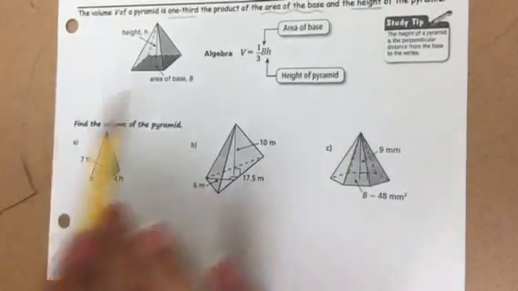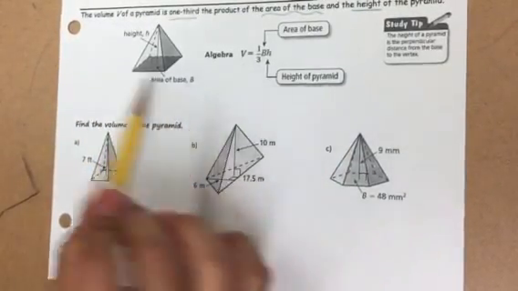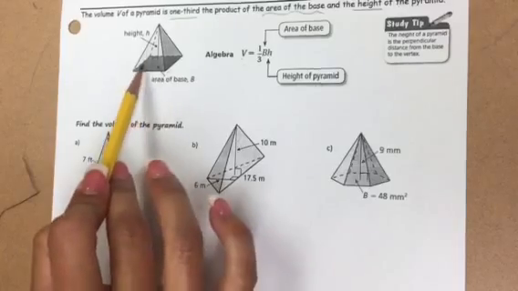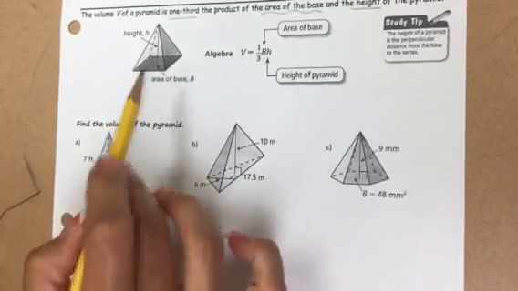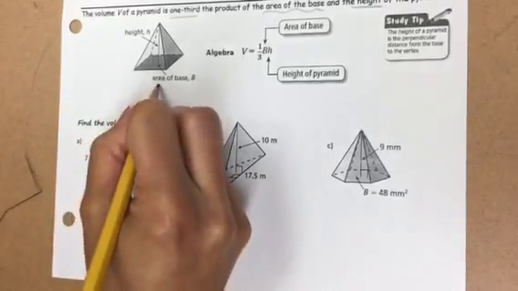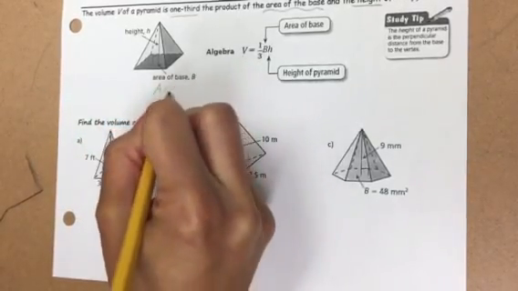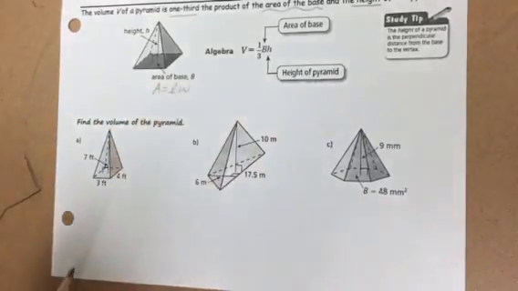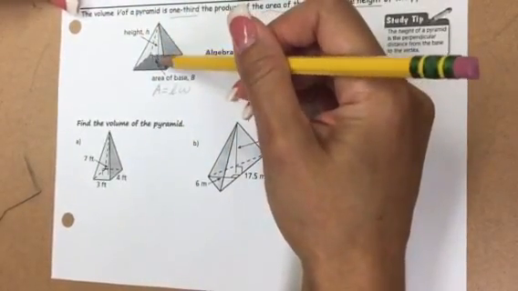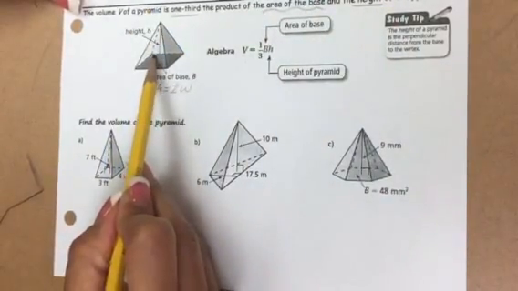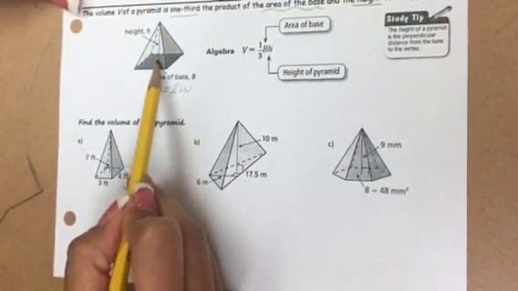In these pyramids, we have to make sure we're really good detectives. If you look at this pyramid here, this pyramid has a square base. If we're finding the area of the base, we would use the formula A equals length times width. If we take a look at the height of the pyramid, we know that it's the height because it's perpendicular to our base, and it has the little square to show that it's perpendicular.